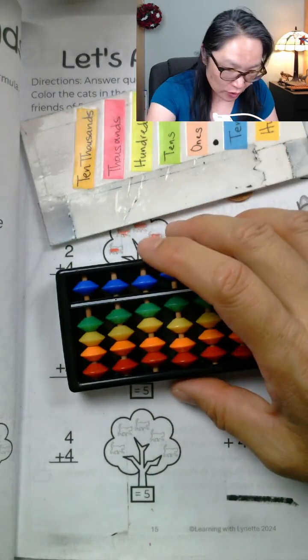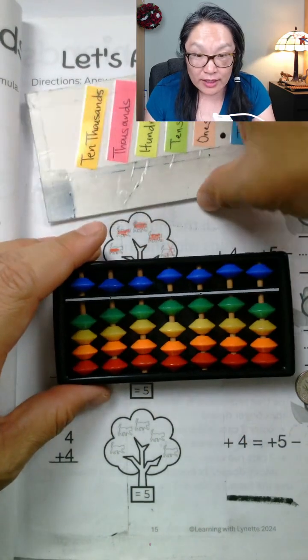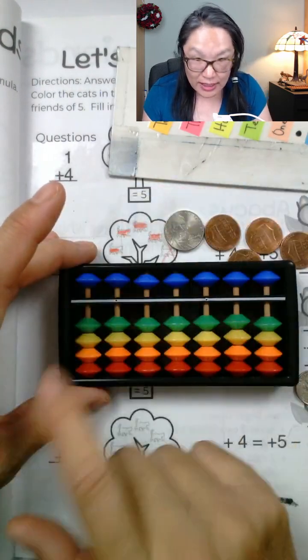Well, if not, we can continue on to moving the beads and recognizing the numbers. So does that make sense on how to read the numbers?